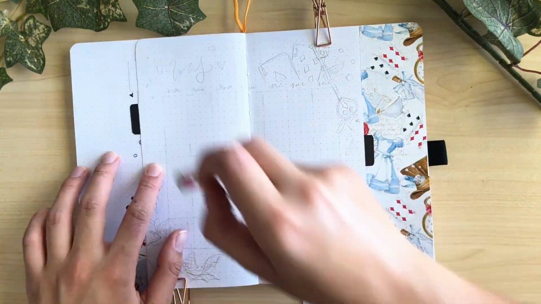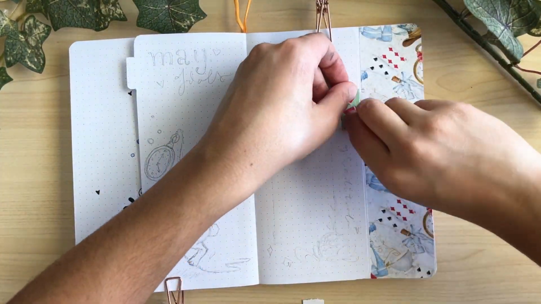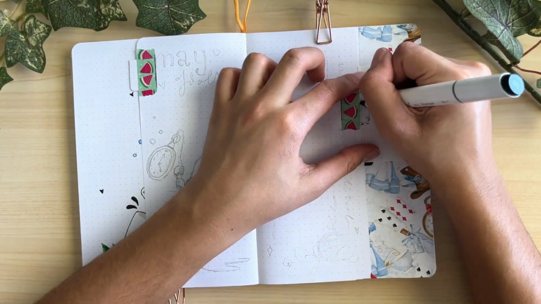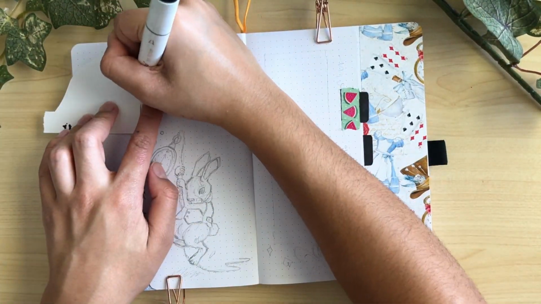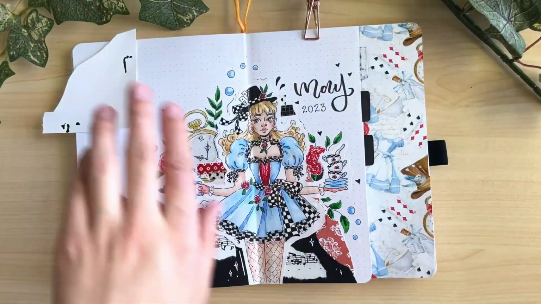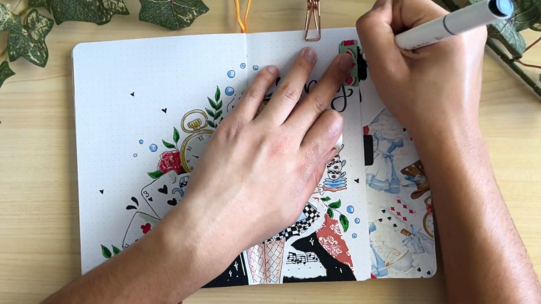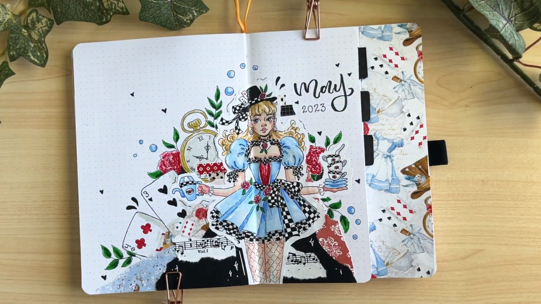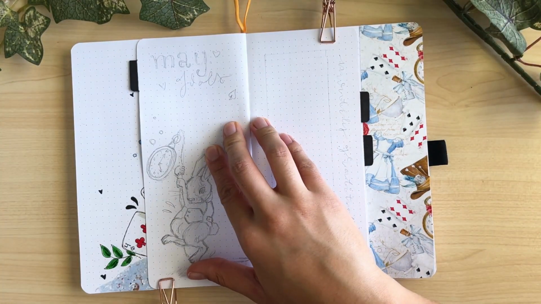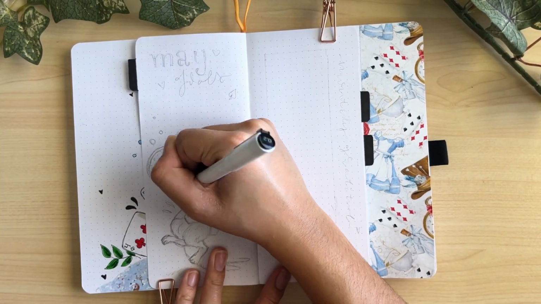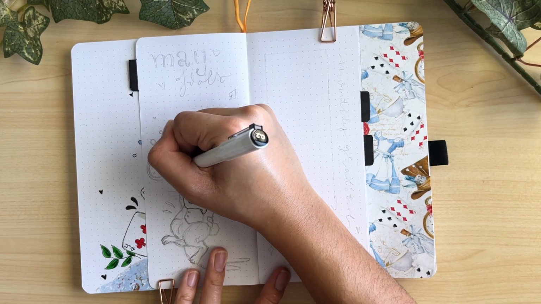I am using alcohol markers for this, but as you'll see, they do bleed through the paper. However, since they are double-sided, it didn't really matter that they bled because I would be coloring on that side too. So it didn't really matter, but I do appreciate the alcohol markers because they have such a dark saturated color. It was super easy to just create a harsh block on each of the tabs. So now we're finally moving on to a different spread than the cover page.